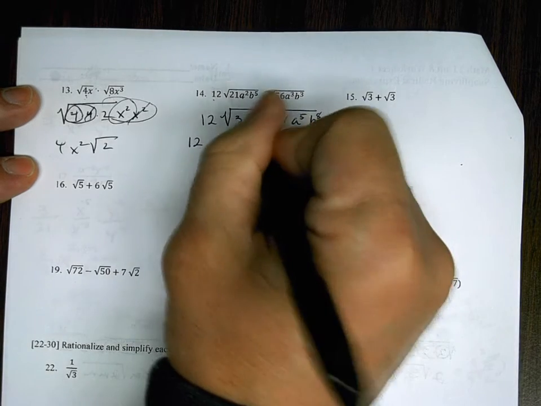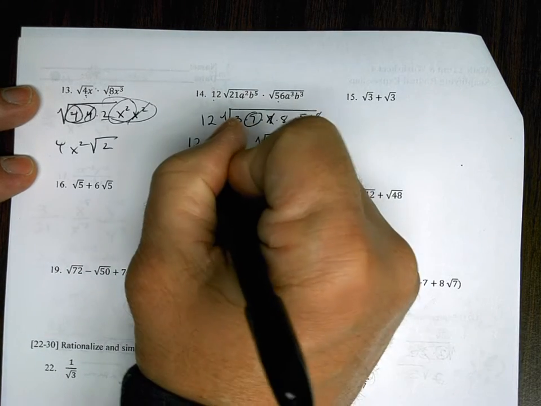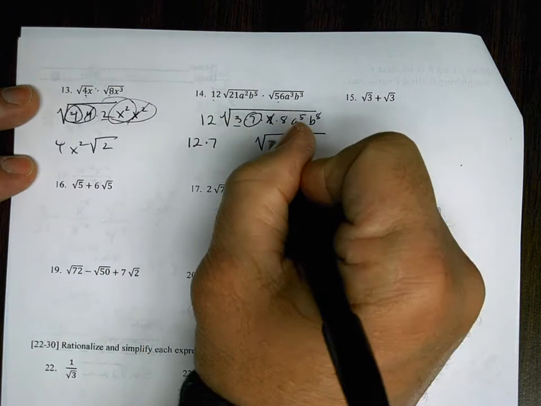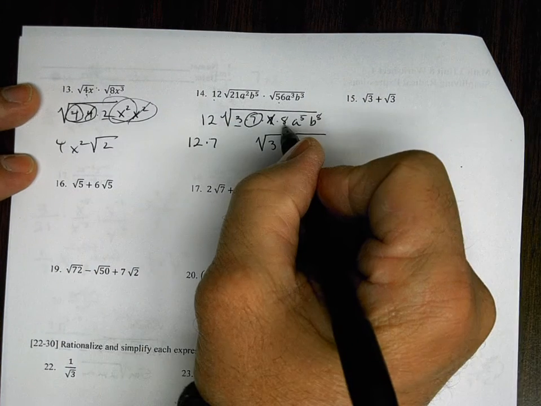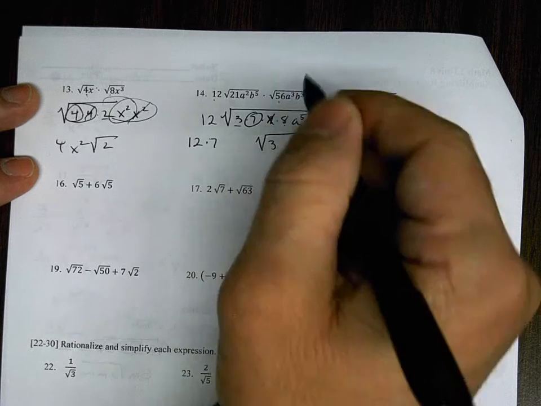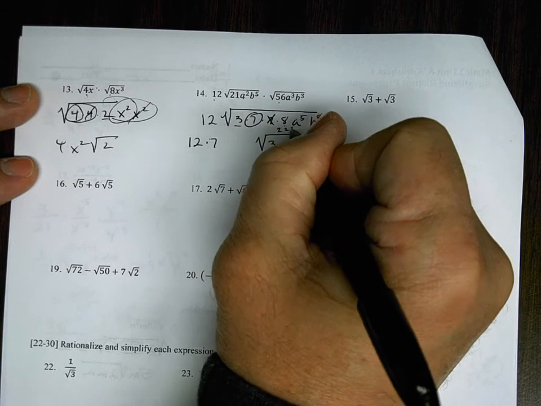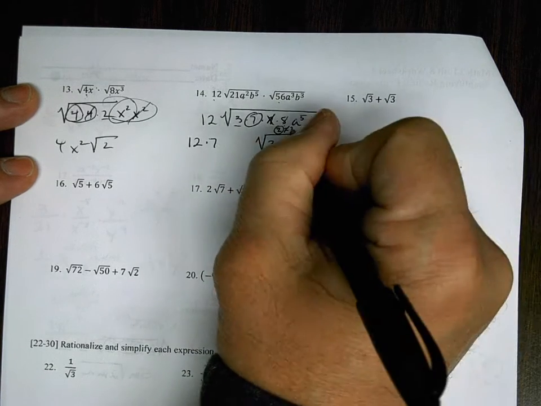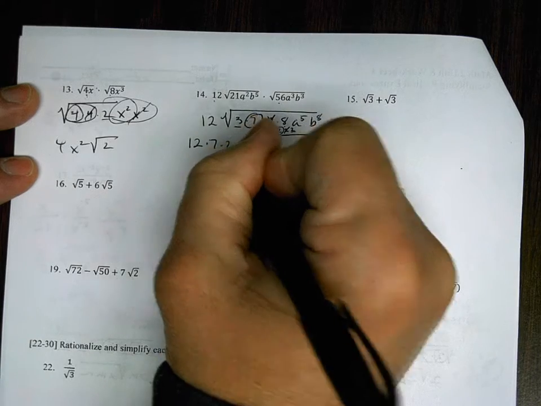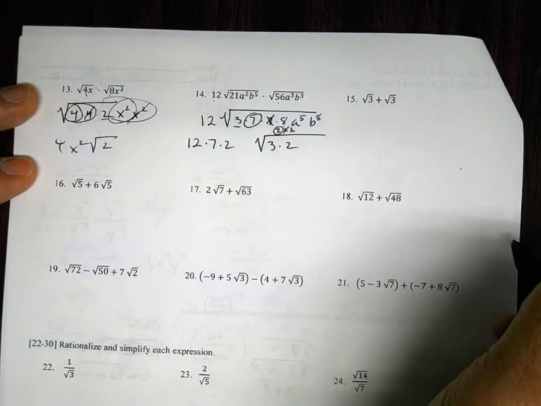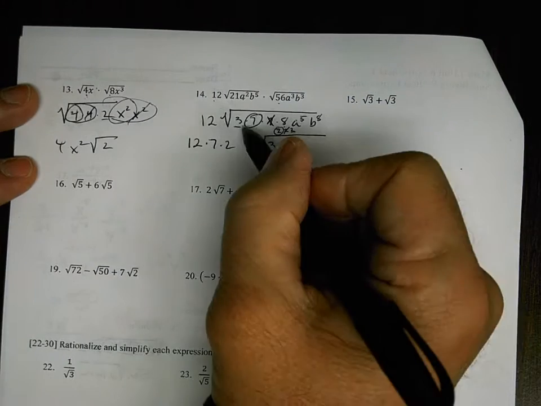So I have a 7 getting out and a 7 getting killed. The 3 is stuck inside. And this 8 I know is 2 times 2 times 2. 1 gets out, 1 gets killed, and that 2 is staying in. So a 2 is getting out, and I know that 2 is staying in. I've taken care of all the numbers now.